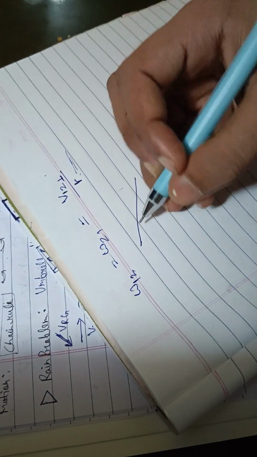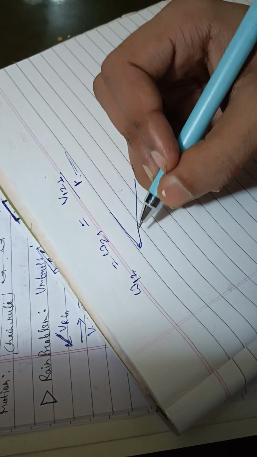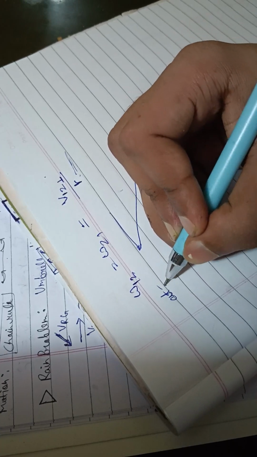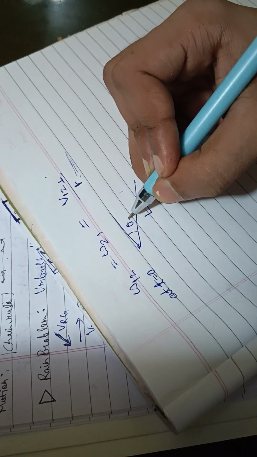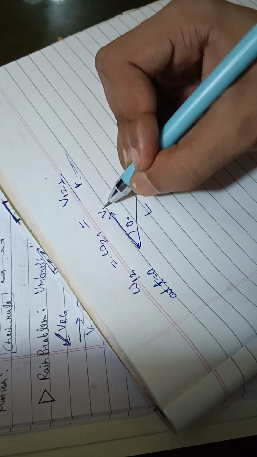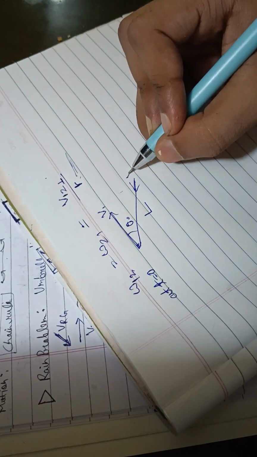So in this case, at t equal to 0, we had L distance, theta naught angle, v1 velocity and v2 velocity.